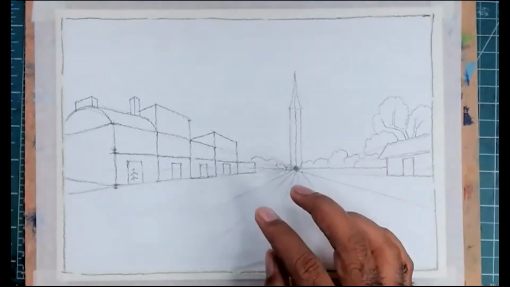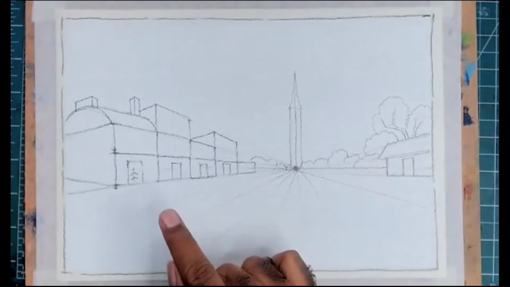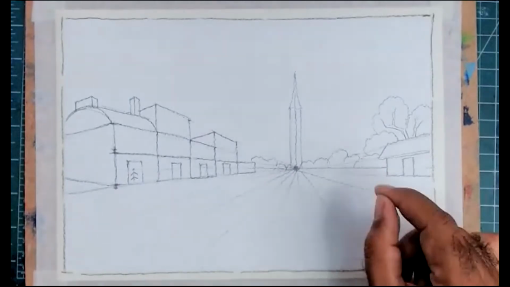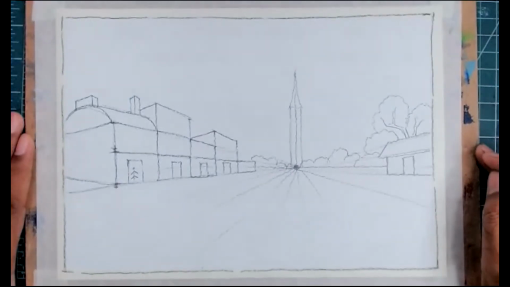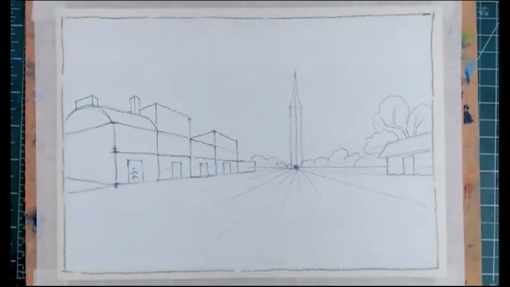Shadows also we will do in two steps: normal light shadow, then dark shadow. Okay, I'm going to get fresh water. So take your colors.